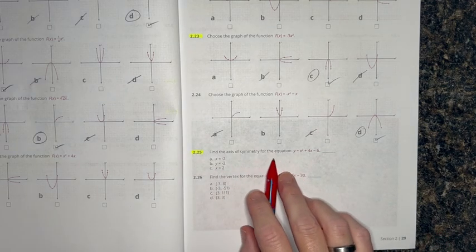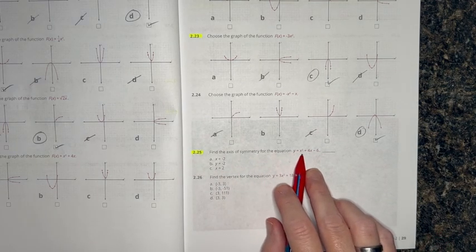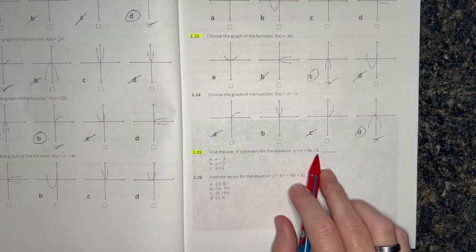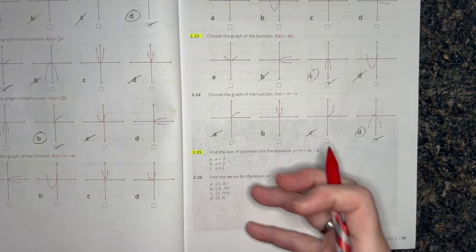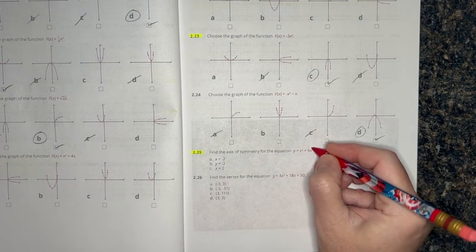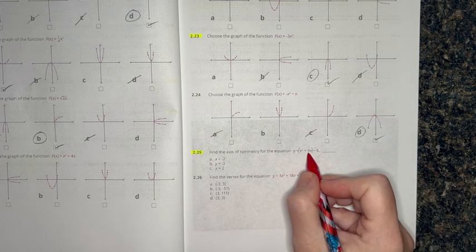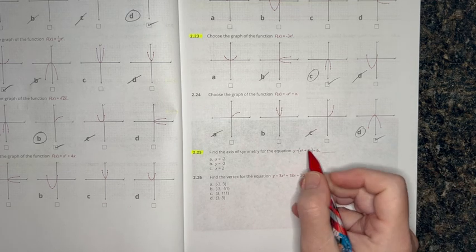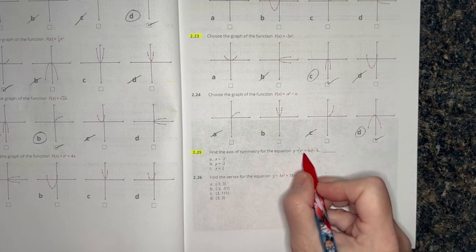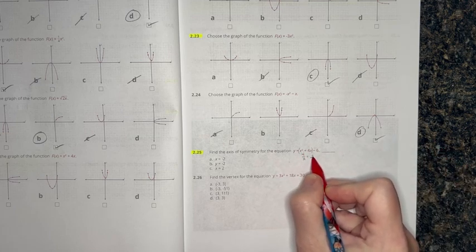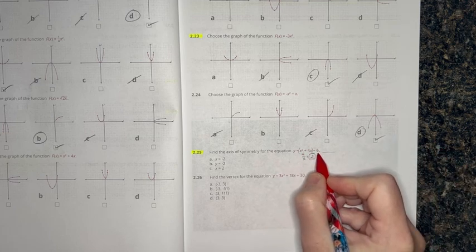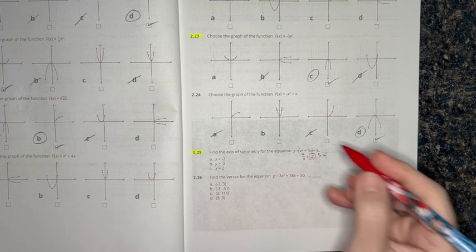Find the axis of symmetry for the equation y equals x squared plus 4x minus 6. Okay. To do this, we have to complete the square, and completing the square only involves these two parts. So 4 is my coefficient of my linear term. So I'm going to take 4 and divide it by 2. That gives me 2. I'm putting it in a box. 2 squared equals 4. That's what I'm adding in.